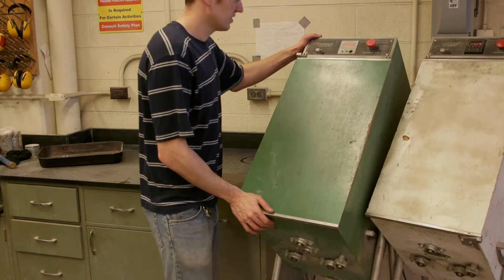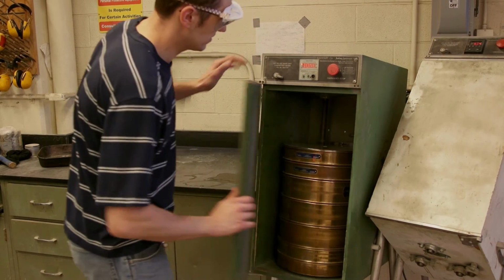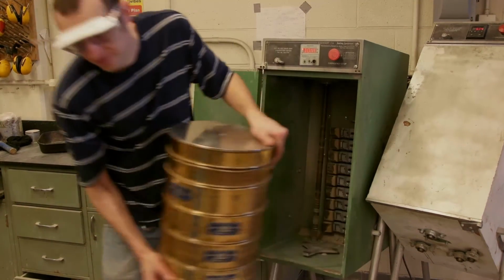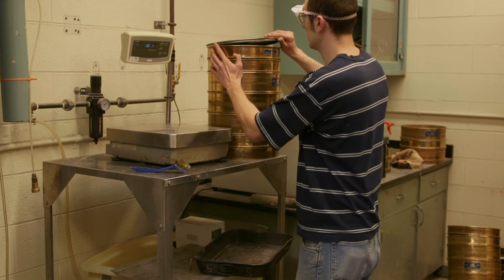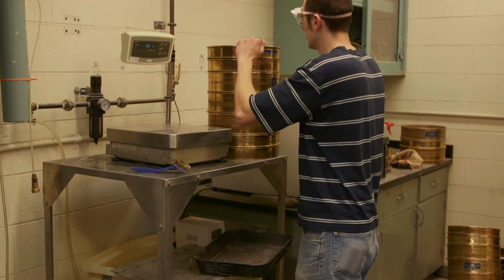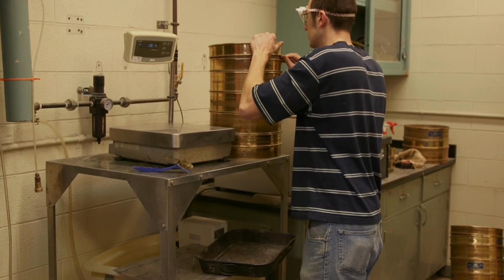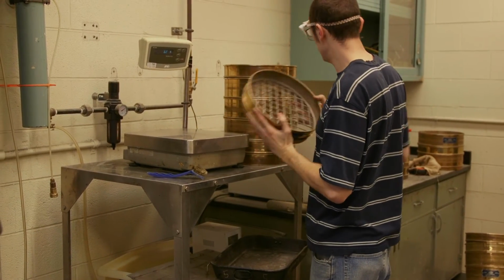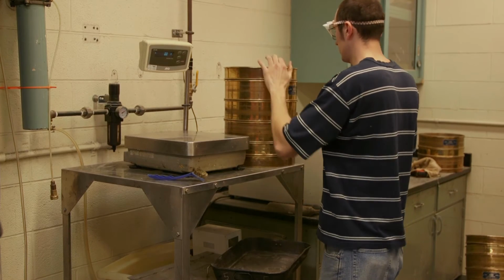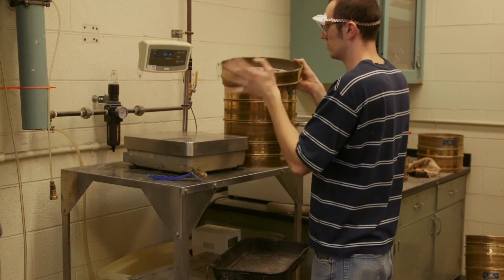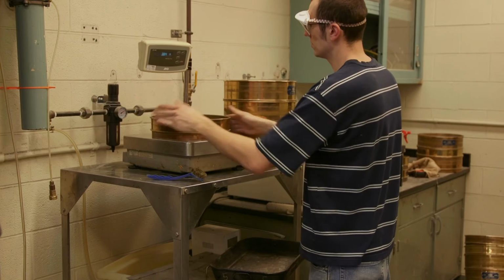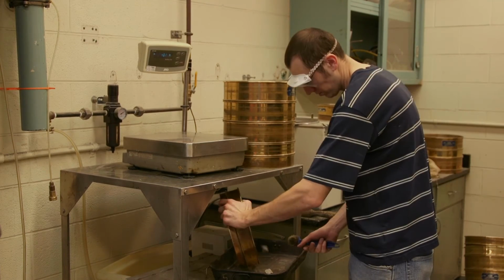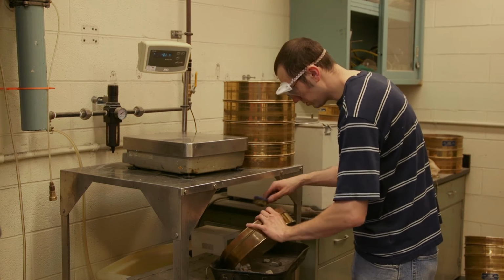After 5 minutes, stop the sieve shaker. Remove the top sieve and inspect if there are aggregate particles retained. If not, move on to the next sieve until you reach the first that retains aggregate. Place the largest sieve to retain aggregate onto the scale. Record the mass. Remove aggregate particles retained on the sieve.